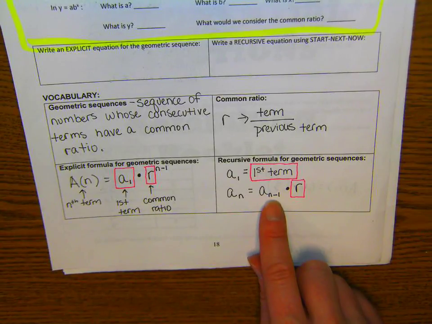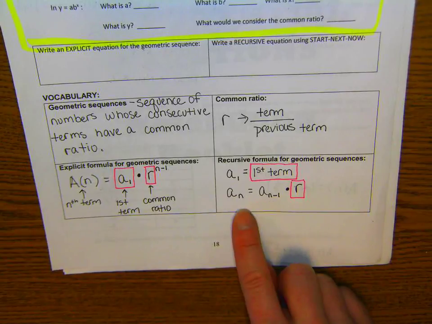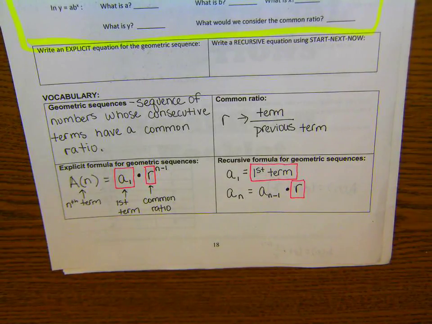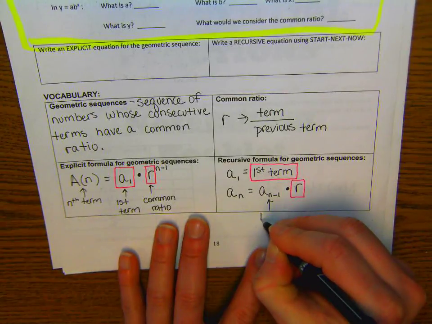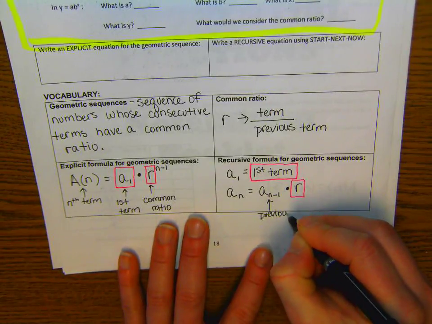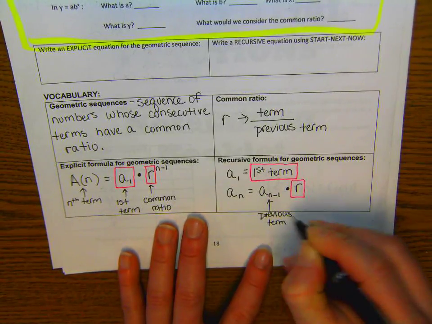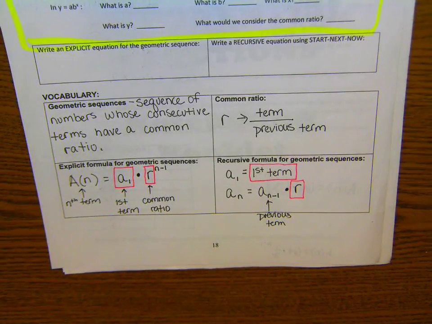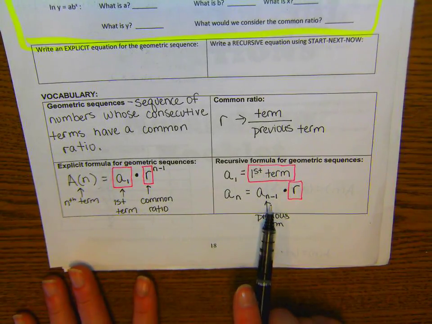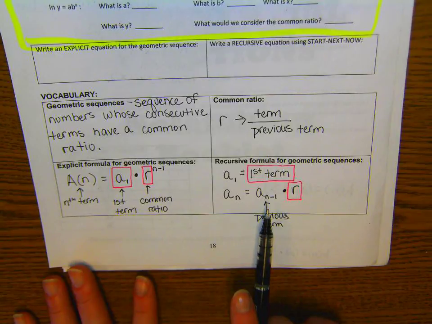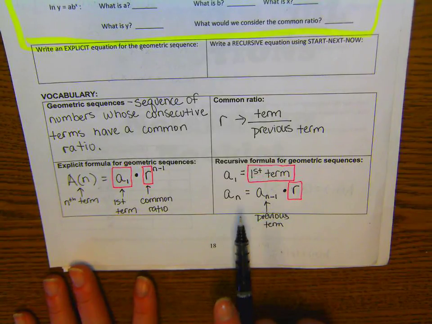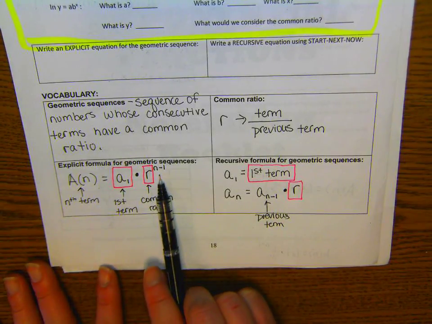Come on, guys, think about that. N minus 1, that comes after n? Before it. So all this means is the previous term. You take the previous term and multiply by r. So you're not putting an n in this formula. These stand for certain things. In the explicit formula, you are actually going to be putting in a number for the power.